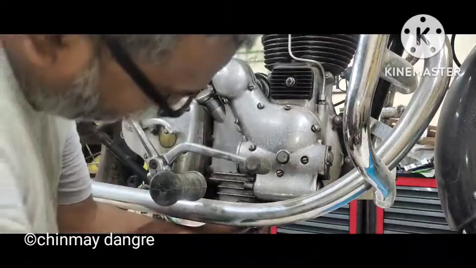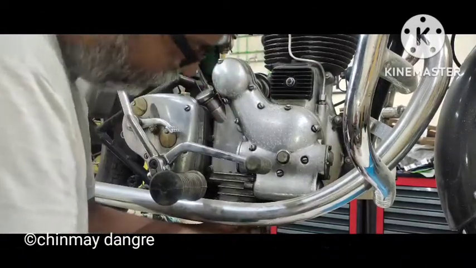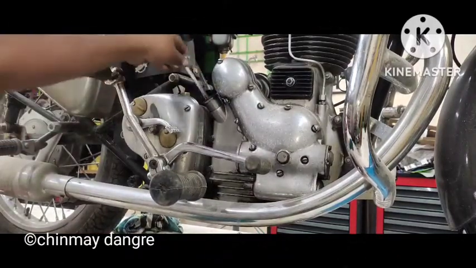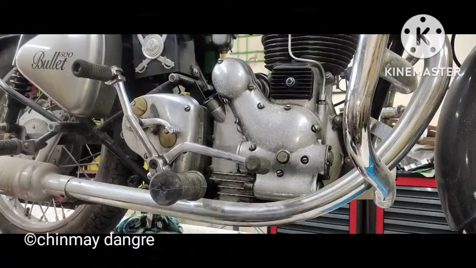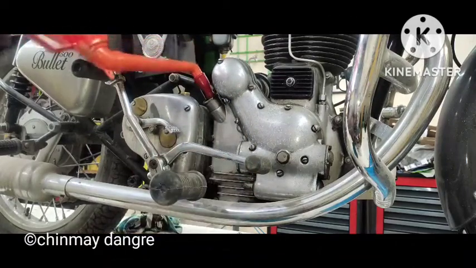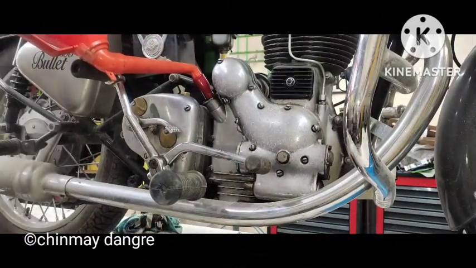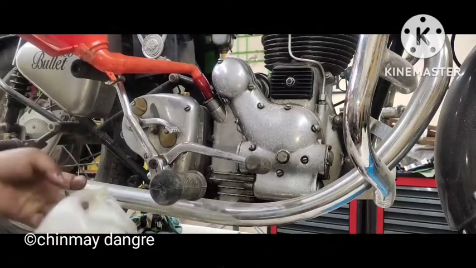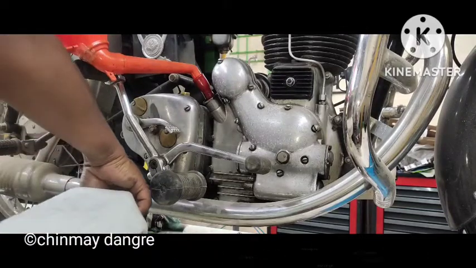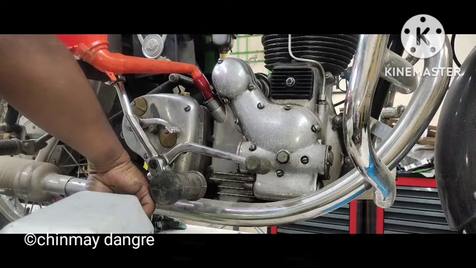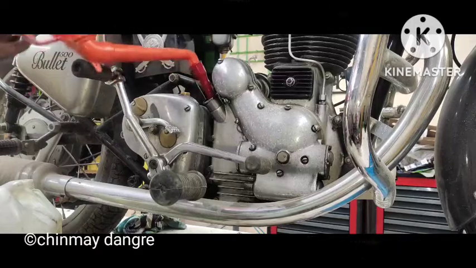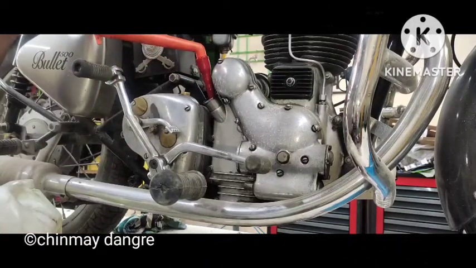If it is not a Bullet, if the bike is some other brand and series, then make sure you know the data, you have the workshop manual, and then use this process on that engine. Overfilling may increase the hydraulic pressure, which can damage the oil seals or O-rings or packings or gaskets. So the whole process is very simple and very easy to understand. This will reduce a lot of your time to diagnose.